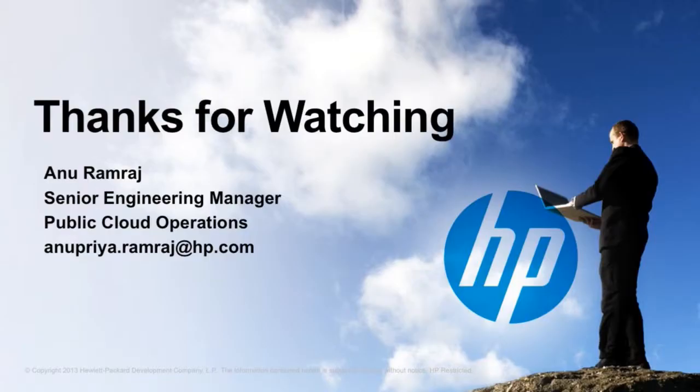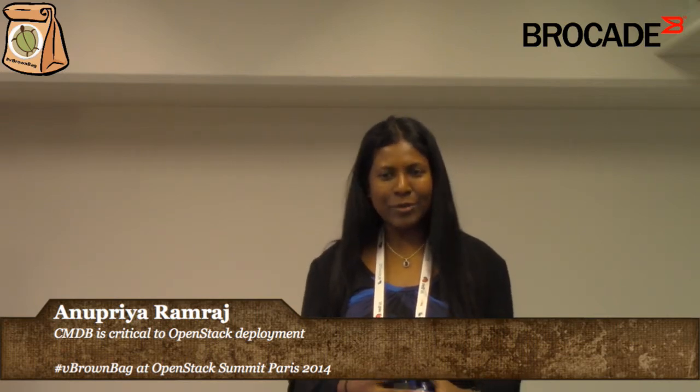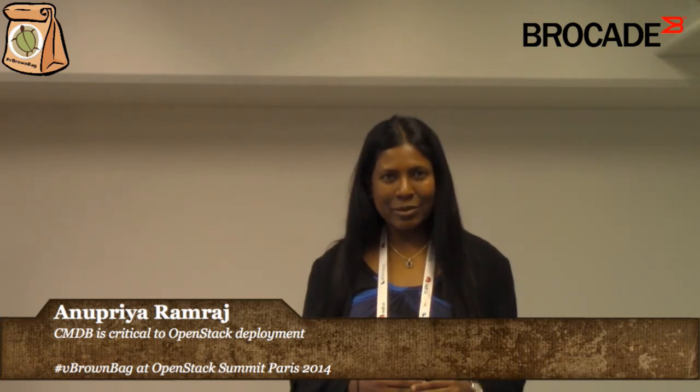In summary, the Socorro CMDB that we have deployed in public cloud is an aggregation engine that brings in data from the traditional IT sources like the network and your assets, and then ties it together with data from your OpenStack services, and provides a single pane view in Horizon for viewing that data. And this has been super critical for us for studying customer impact and for troubleshooting purposes.